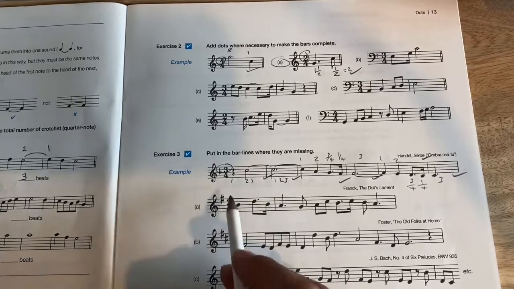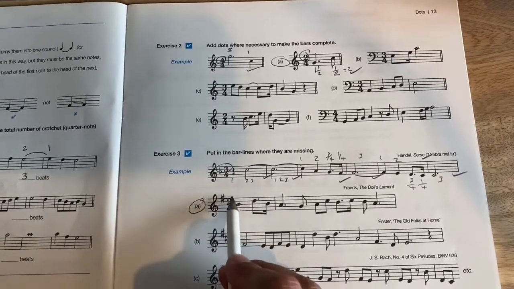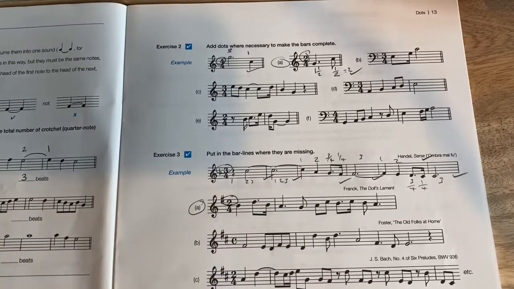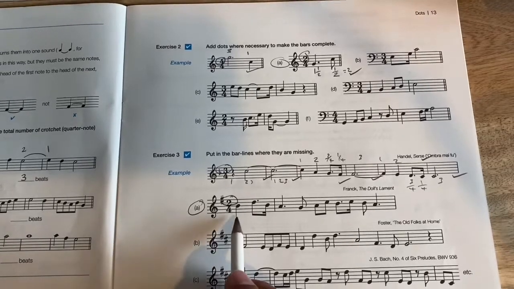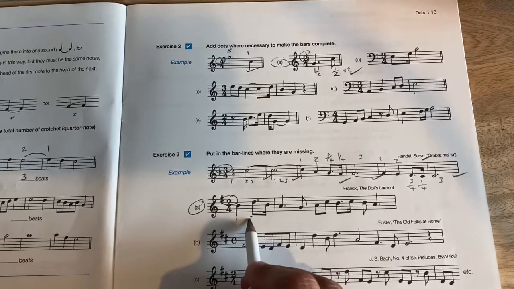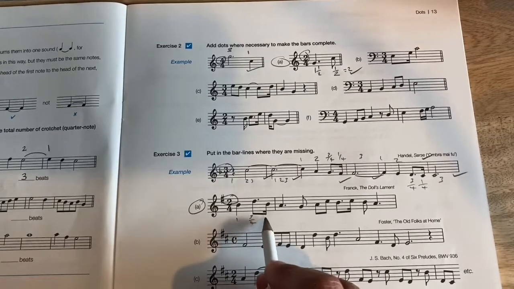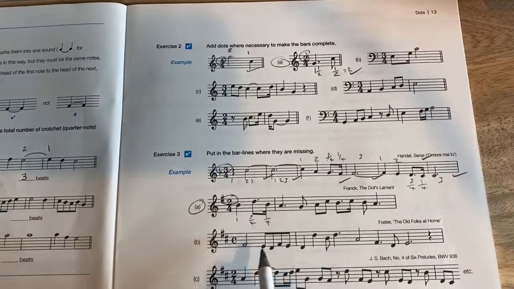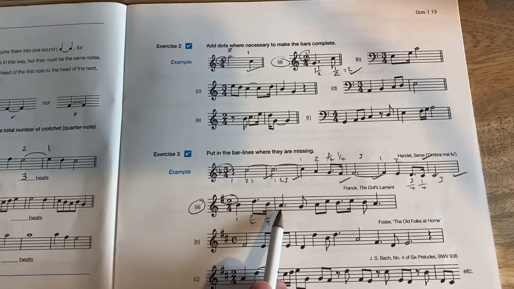So, starting A together, always start with the time signature. It's 2/4, 2 crotchets in a bar. First crotchet is worth 1, as we know. Dotted quaver, 3/4 of a beat. Semi-quaver, 1/4 of a beat. So it's put in the first bar line there for you.